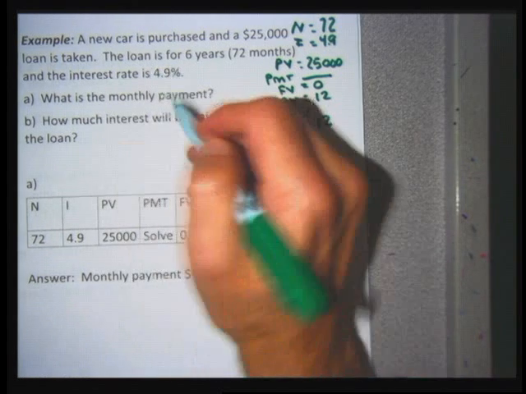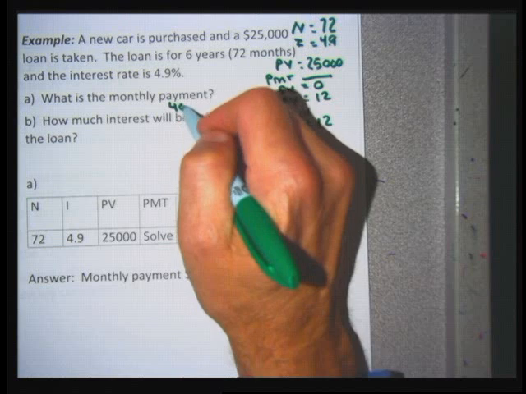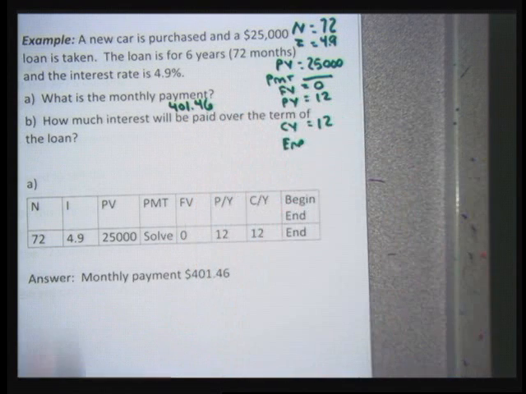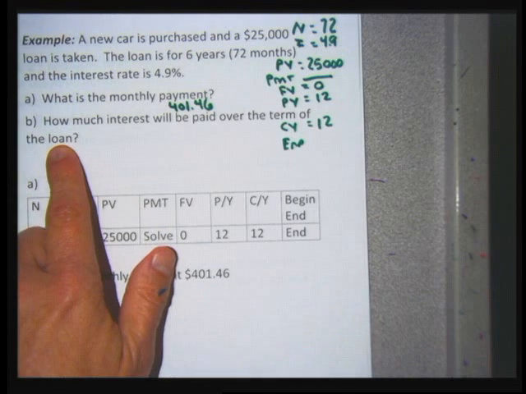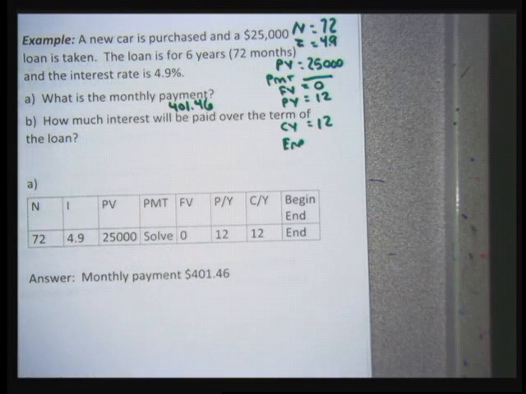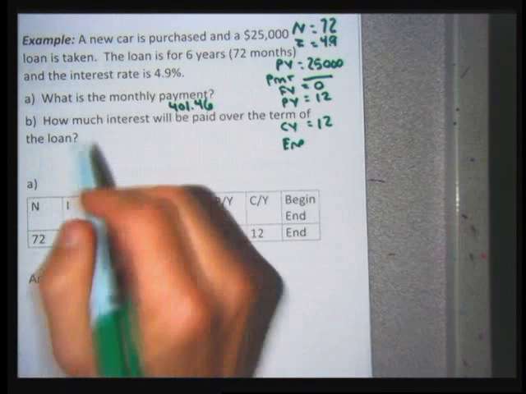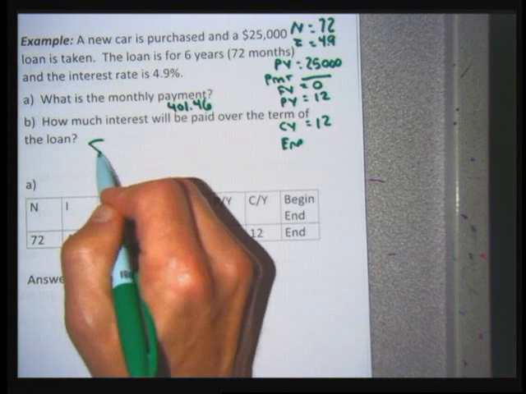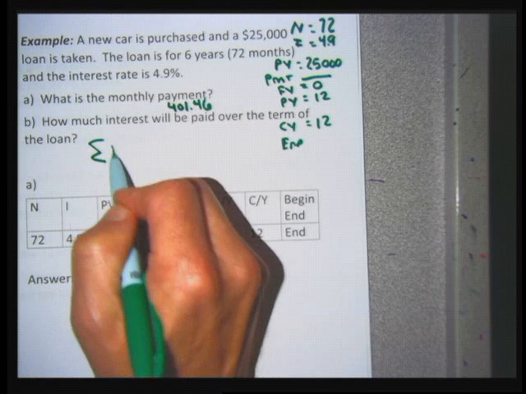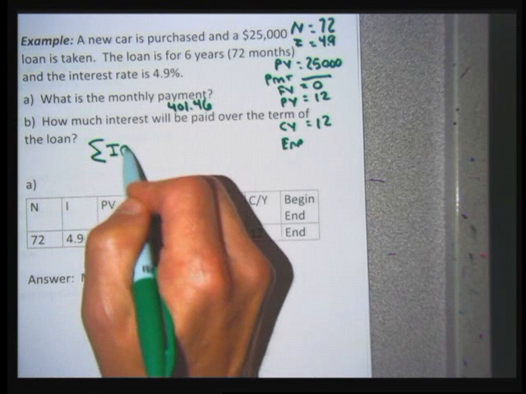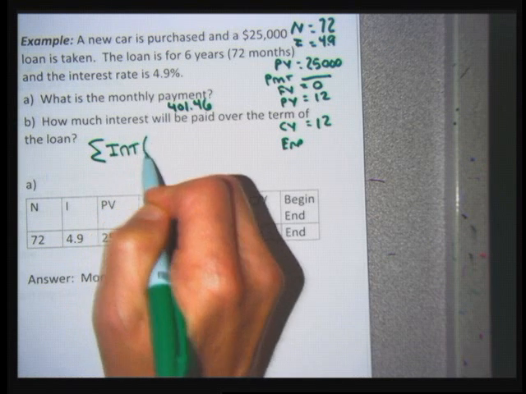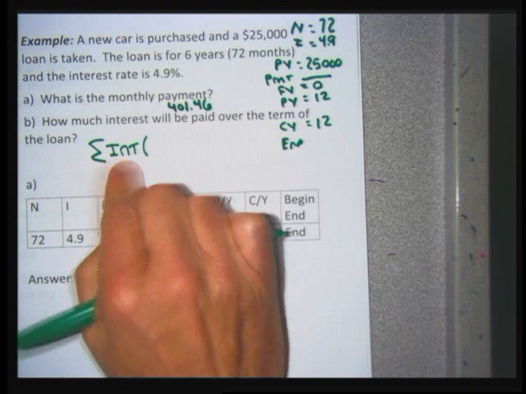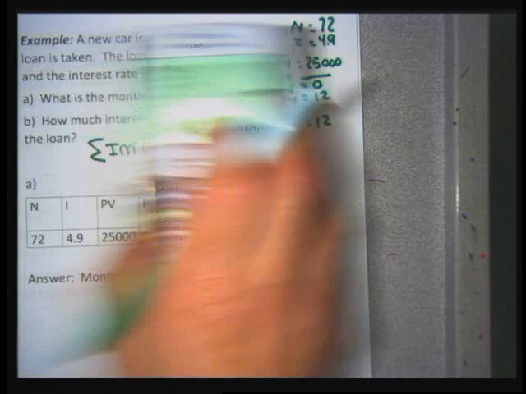Okay, that's part A. So what's my monthly payment? $401.46. How much interest will be paid over the term of the loan? This is a little bit trickier on my calculator, but not ridiculous. On that screen, when I was going to find the balance, there's an option that looks like this. I'm going to use that option. This means add up the interest. So it means sum the interest. So let me get to that real quickly.